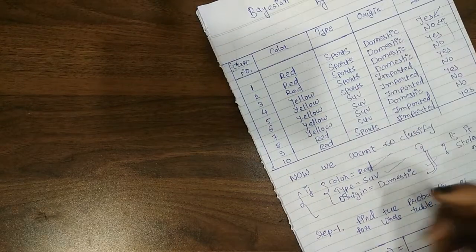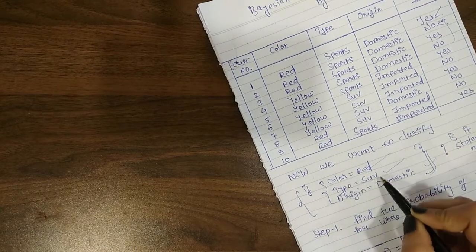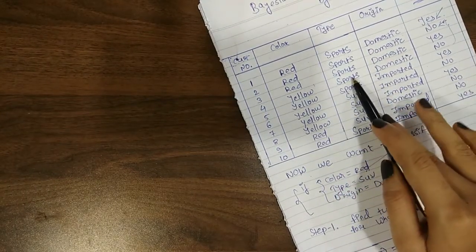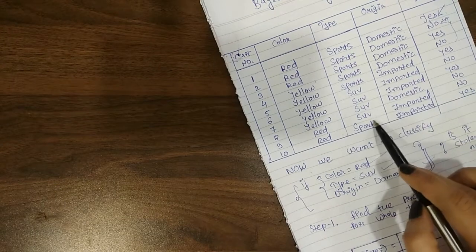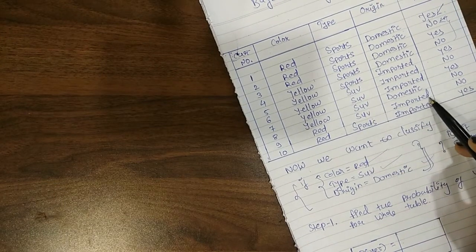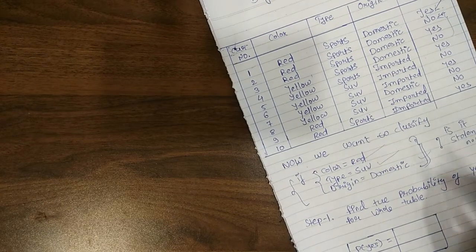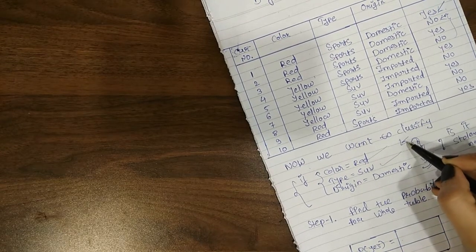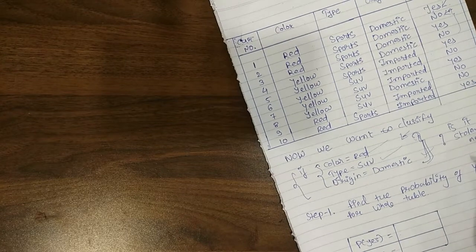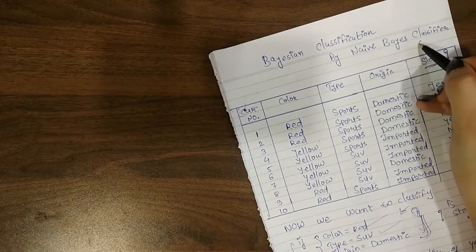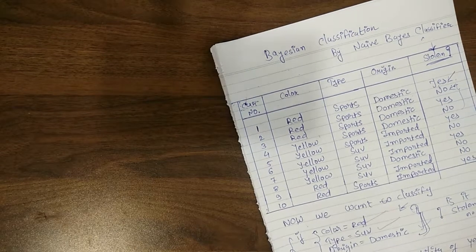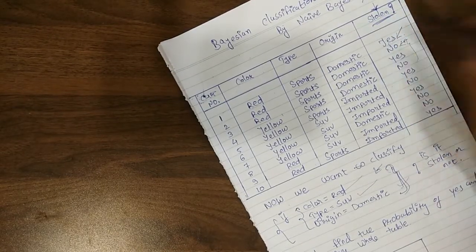So this is the training data set. As we know, the color is red, SUV, and domestic. For red, all cars are sports. In this red one, there is an SUV, but the origin is imported, not domestic. So this data is not in the training data set, and this unseen sample is given as a test. Now by using the Naive Bayes classifier, we'll discuss how we can find the possibility of stolen or not.